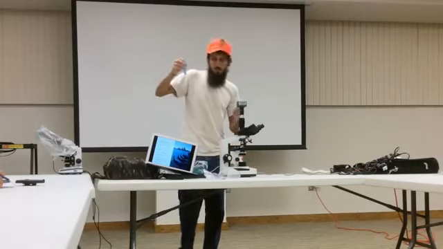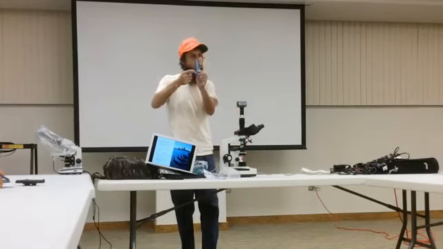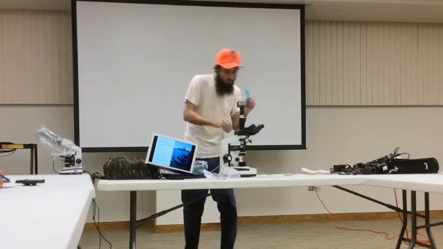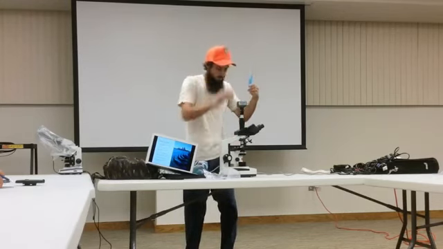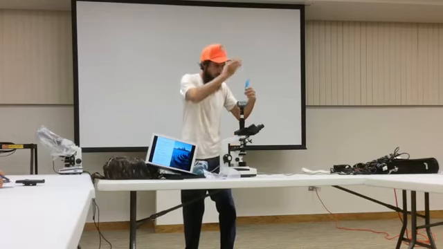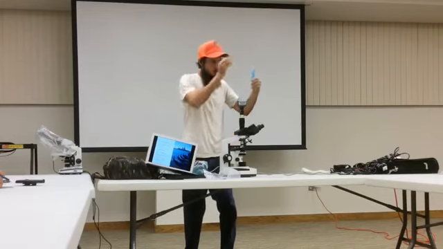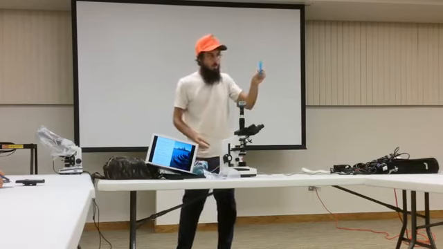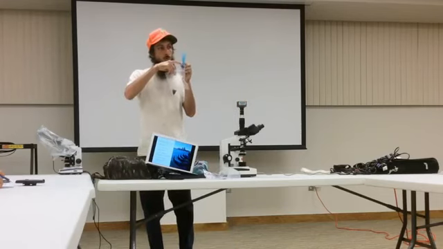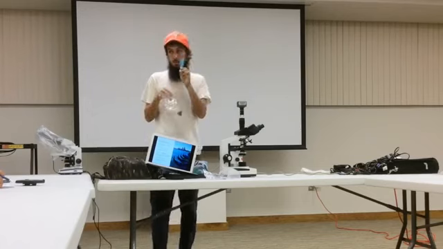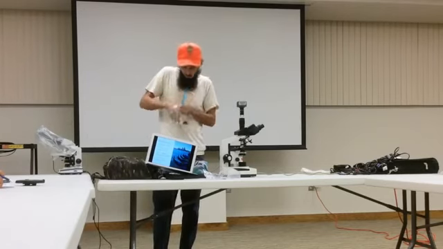So I fill up my measure to 4 milliliters of water, and then I add in dirt until it goes up to 5. And then I know I've got enough 1 to 5 in there.